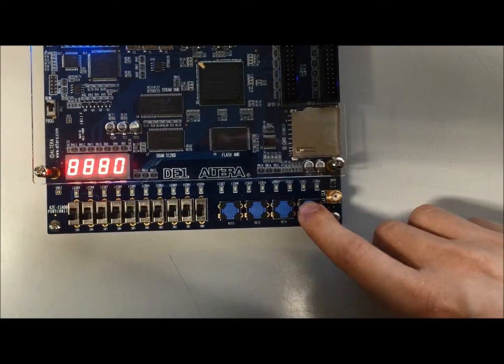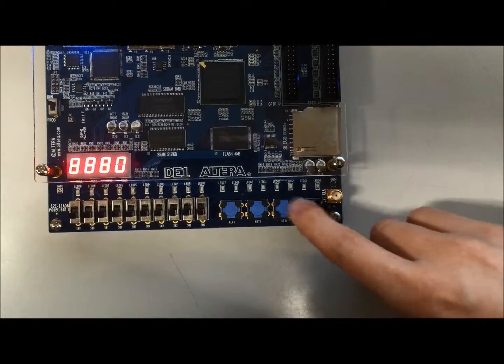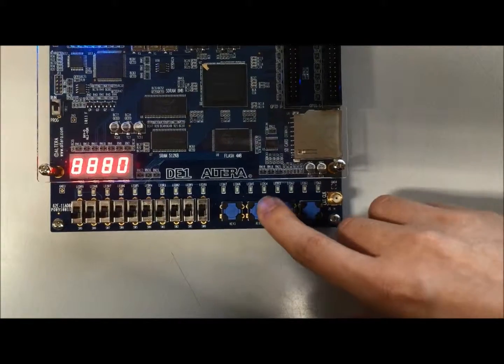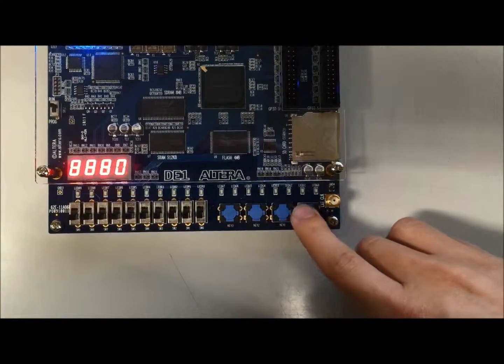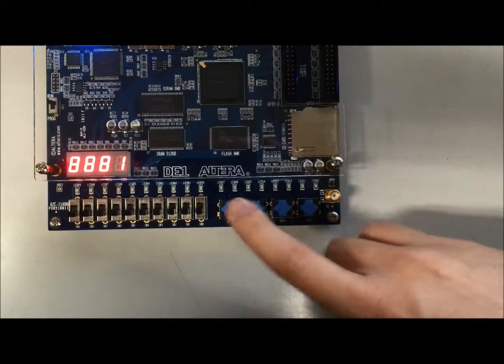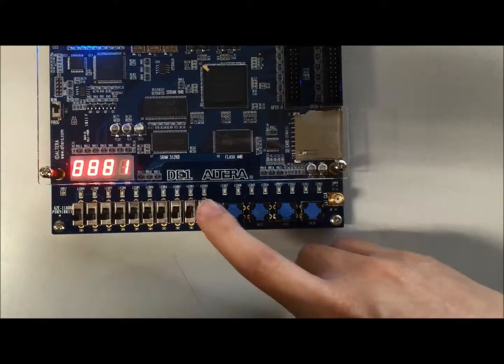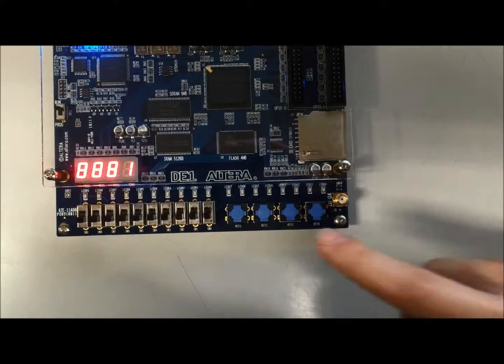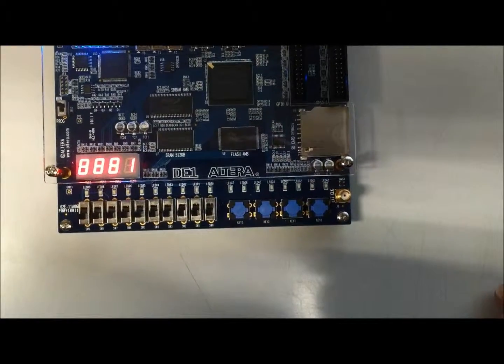No matter what state I am in, I press clear and then press 1, 0, 1, 1. The state will be at state 4, which will display the 1. Okay, this is the end of our video presentation.